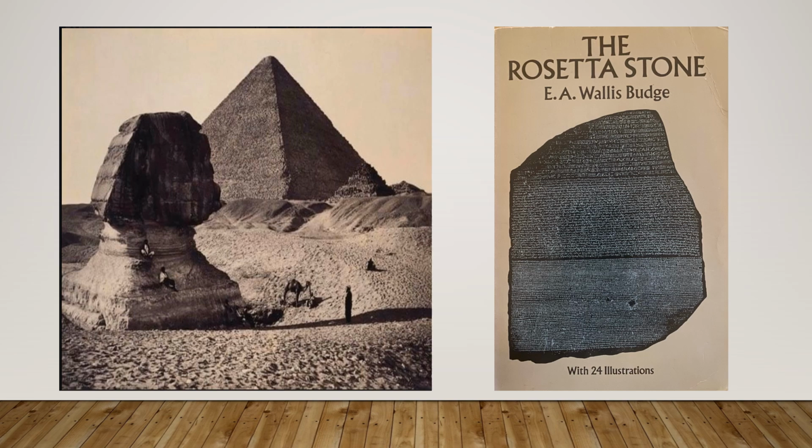Most of the information, again, had been hidden, buried, and again, that was in 391 of the Common Era. So we're talking 1798, almost 1400 years later, when Napoleon's soldiers find a way to identify the Medunetja.